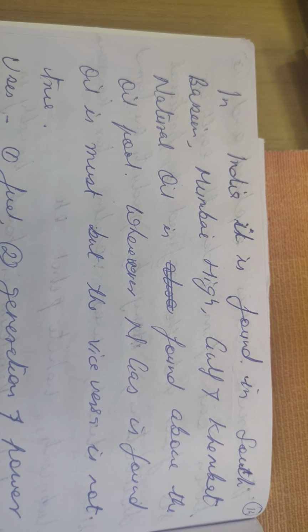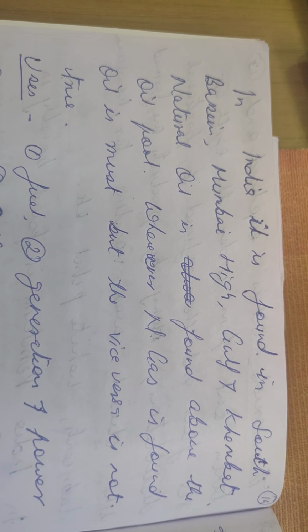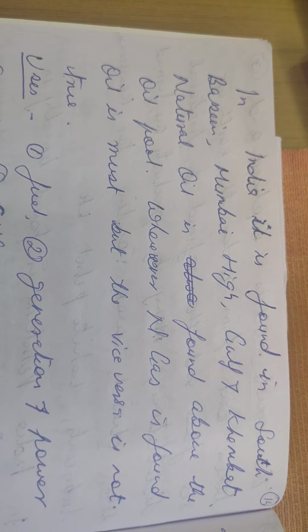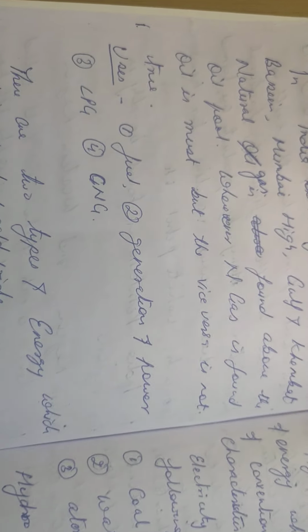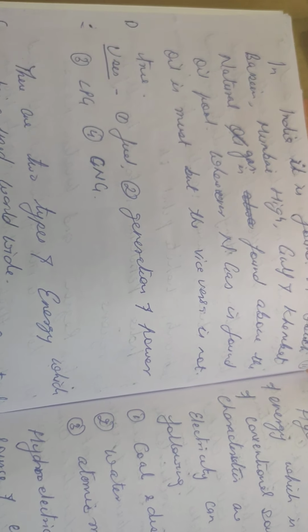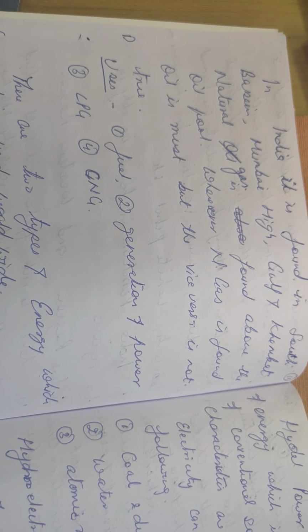Now, in India, it is found in the South Bassein, Mumbai High, Gulf of Cambay regions, and natural gas is found above the oil pool. So, natural gas is found above the oil pool. So, whenever natural gas is found, oil must be there.